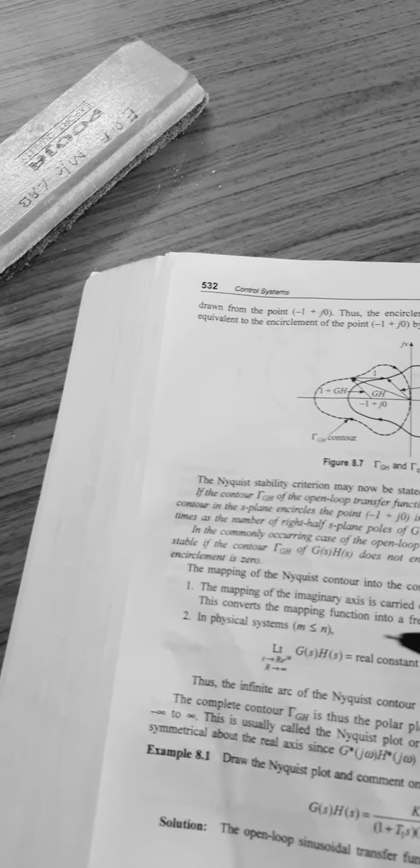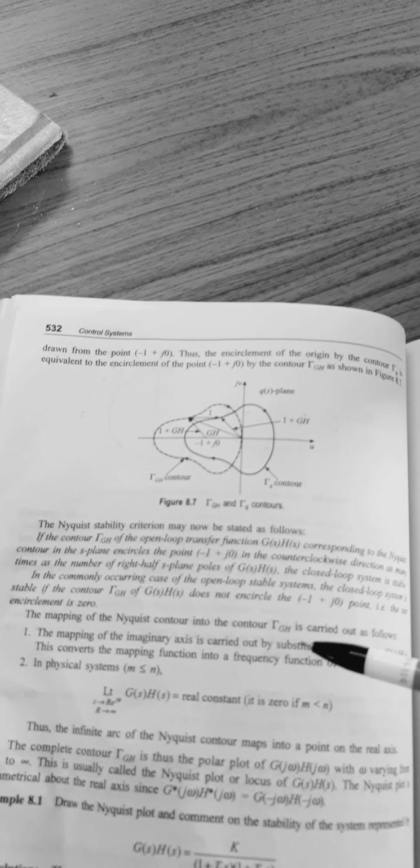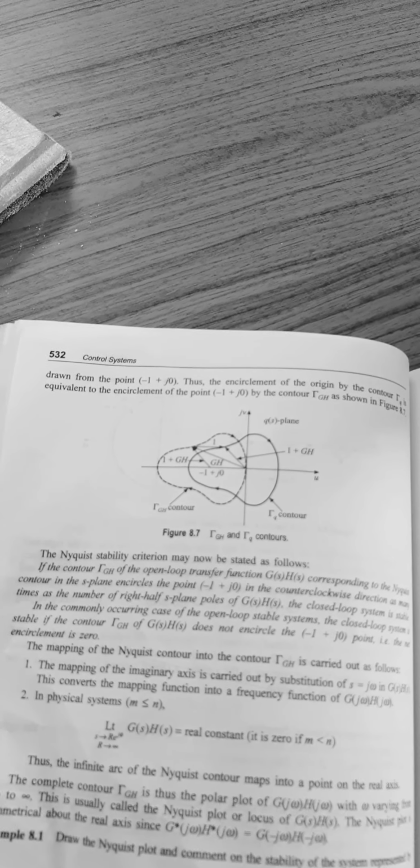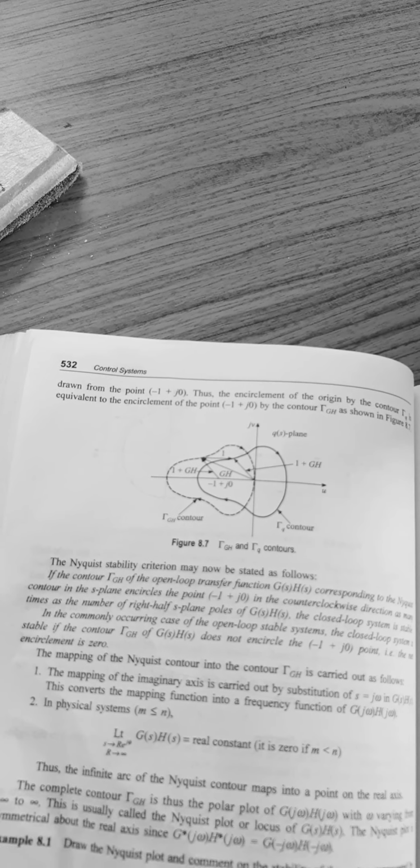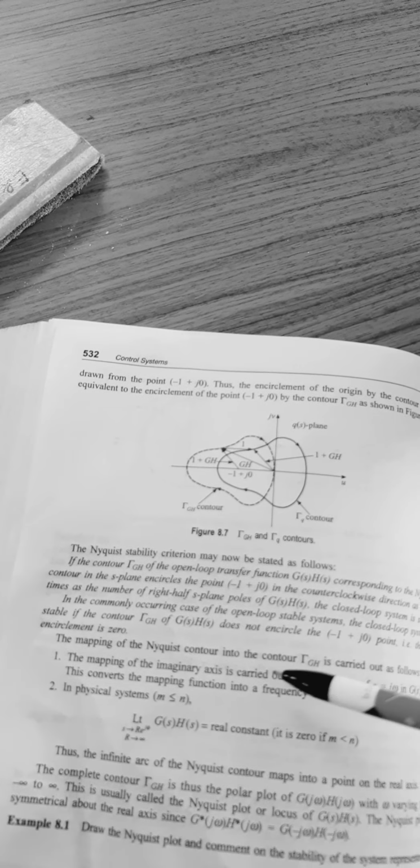So here, the mapping of the Nyquist contour to the Nyquist plot is carried out as follows.